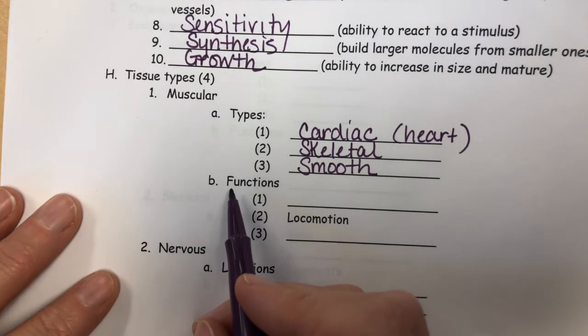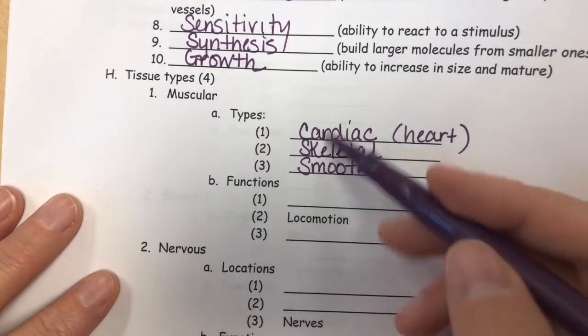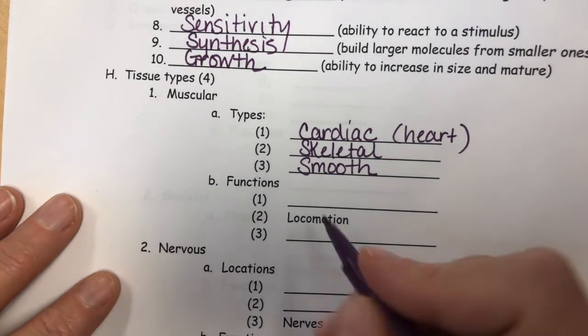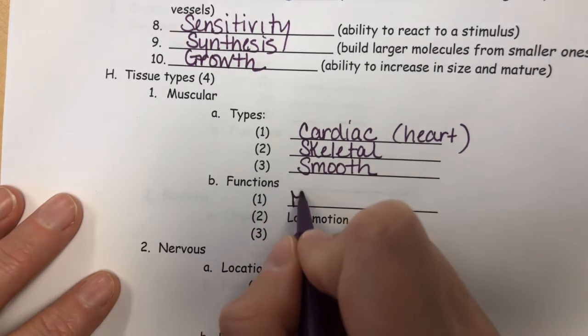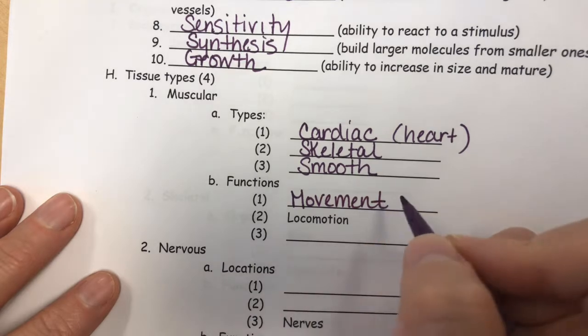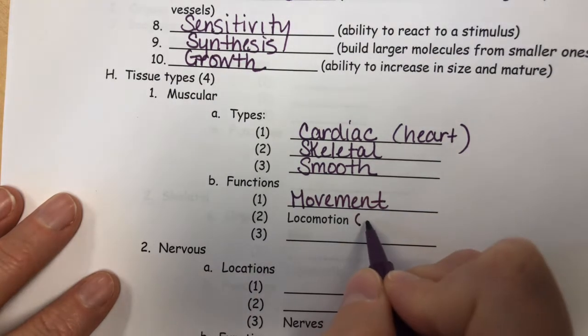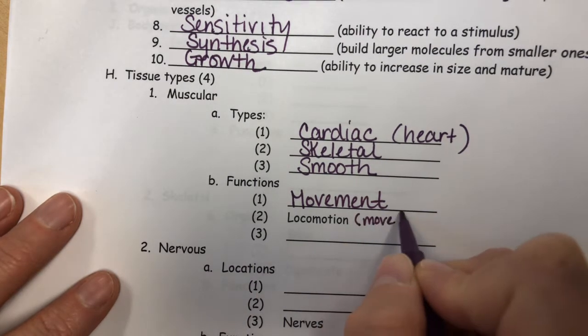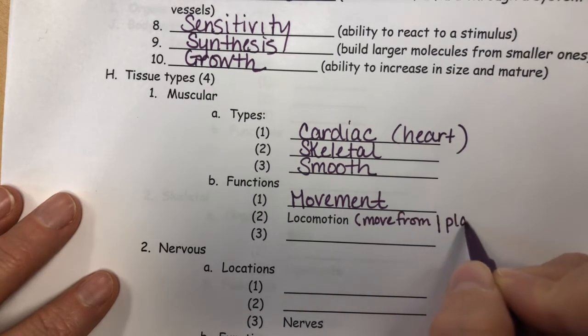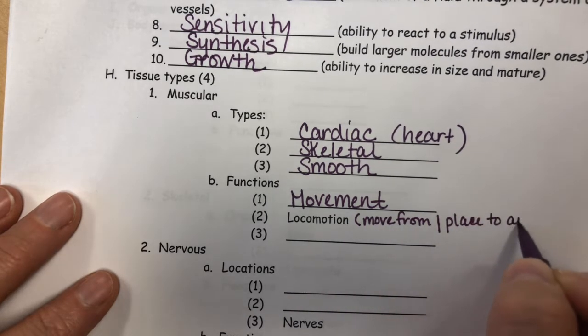And so what are our functions? So depending upon what kind of muscle tissue we're talking about, there are various functions. So the skeletal is for movement. Locomotion, this is moving from one place to another.